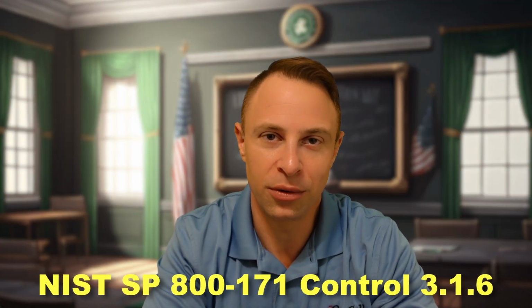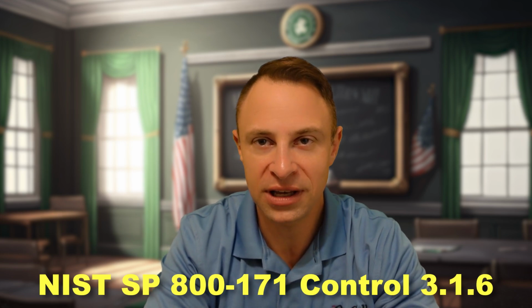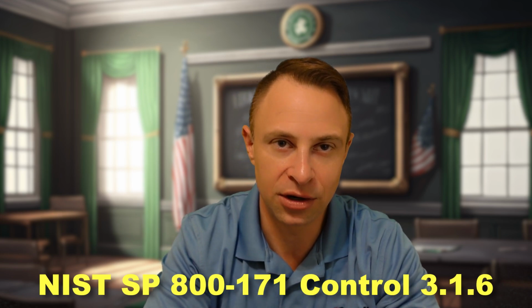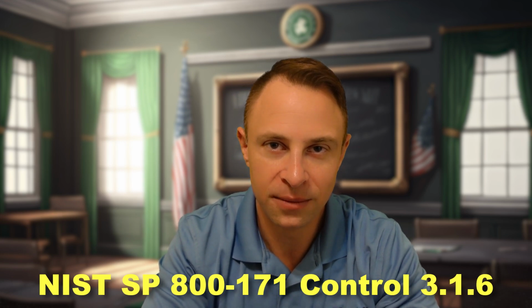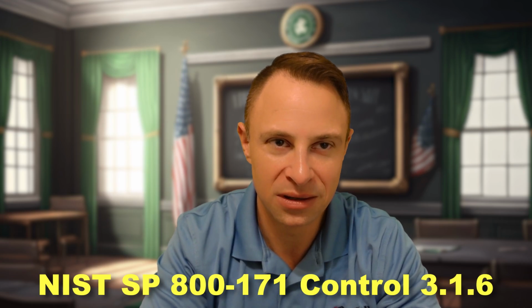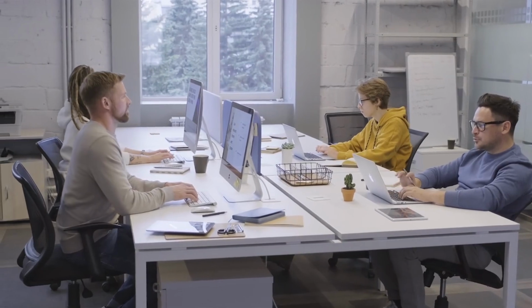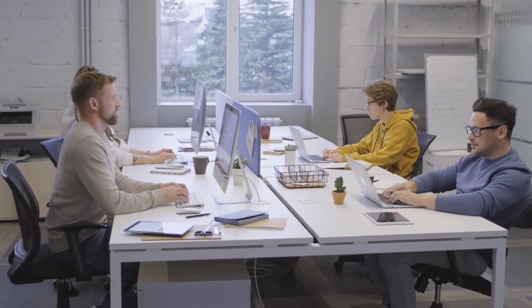Let's jump into it. So, NIST SP 800-171 Control 3.1.6. Use non-privileged accounts or roles when accessing non-security functions. What is this control, and why is it important? Well, NIST SP 800-171 Control 3.1.6 focuses on restricting access to sensitive systems and information by ensuring that users utilize non-privileged accounts or roles when accessing non-security functions.